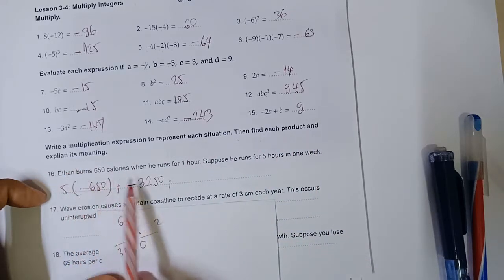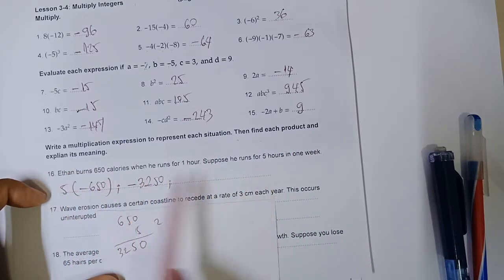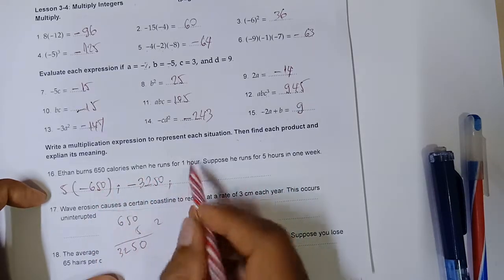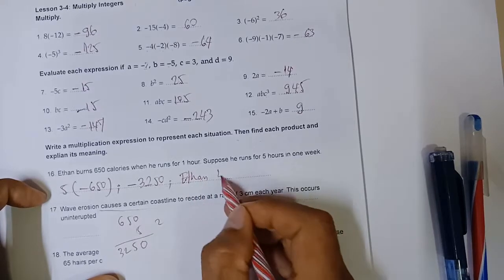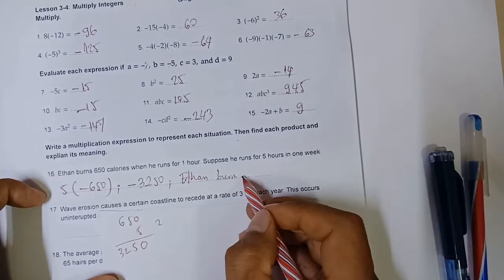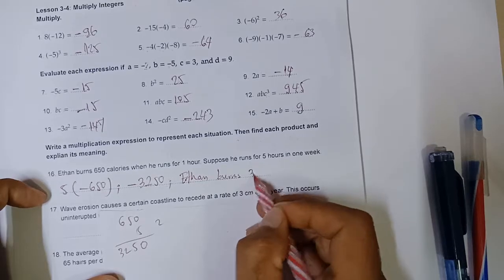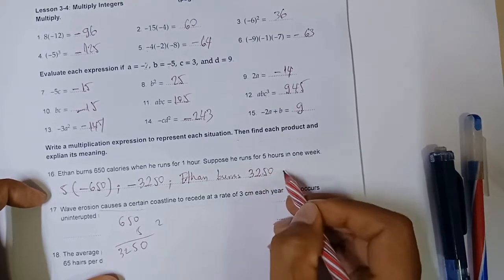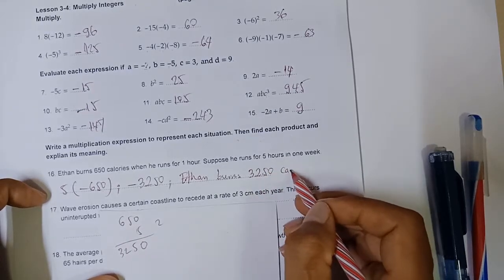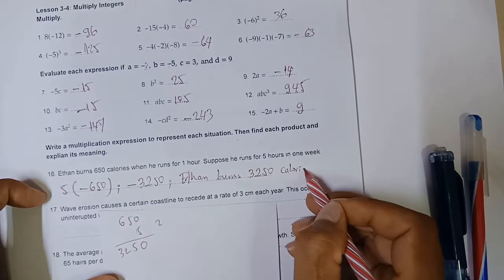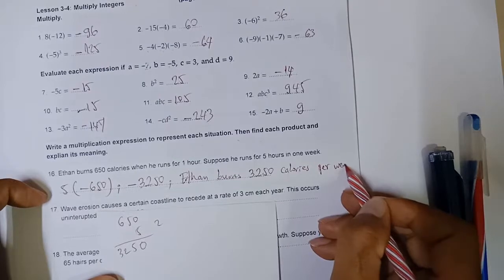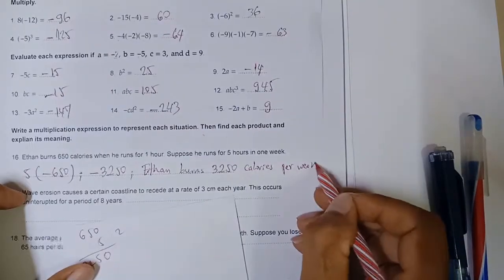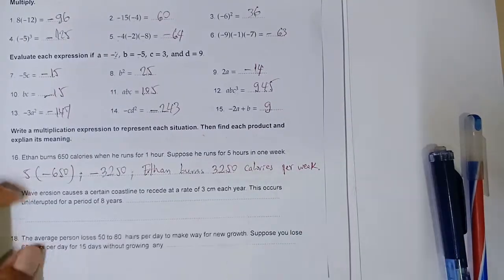Now after that, you have 1 for expression, 1 for the product of this expression, and explain its meaning. Okay, let's talk about running and burning fats within 1 week. So therefore, this number represents that Ethan burns 3,250 calories per week. That's the meaning of it.